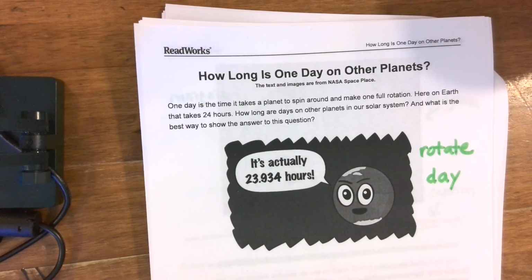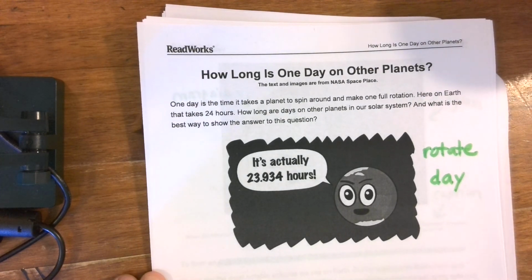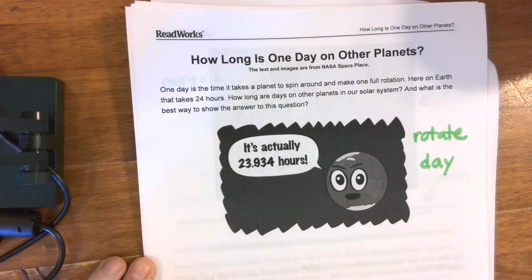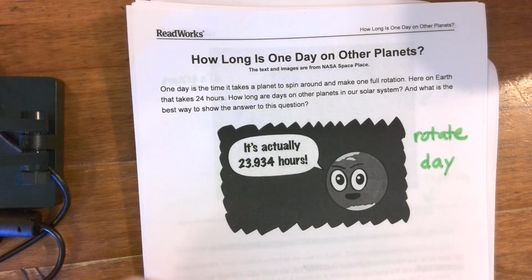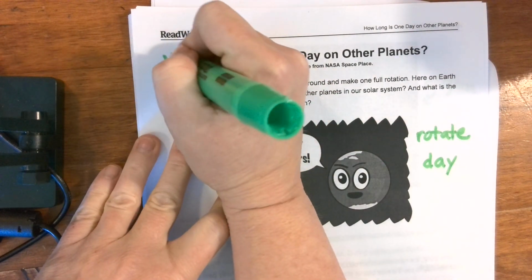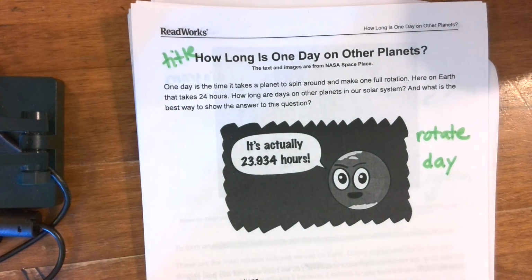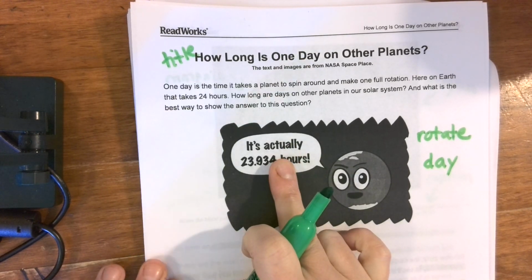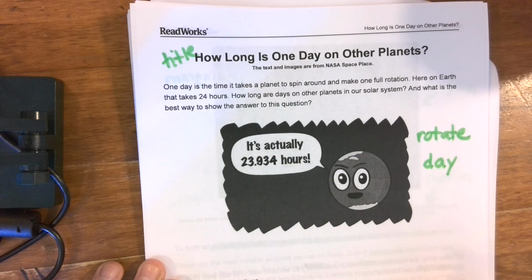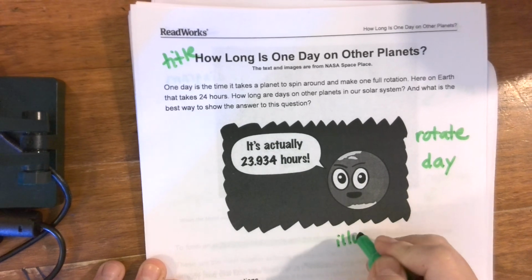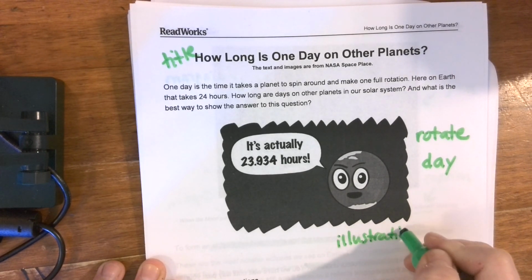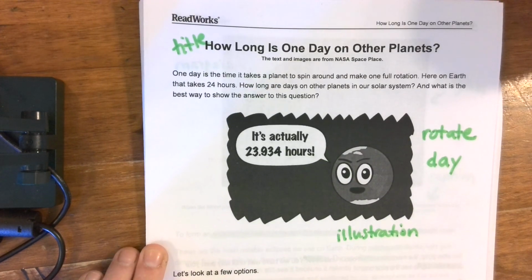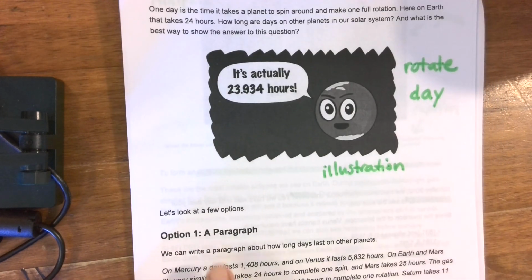So looking at your paper, what are our 3 text features we see? And you guys should be really quick at this now. Title. How long is one day on other planets? This one, it has words in it, but I really don't think it's a diagram. What do you think it would be? Yeah, I think an illustration. It's not a photograph because it's not real life. And then we have option 1, a paragraph. Subtitle.